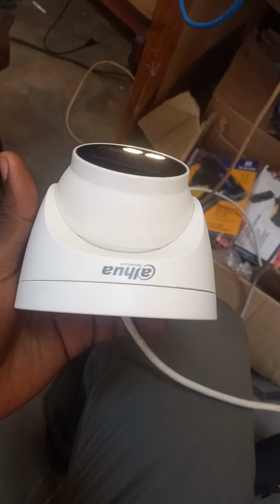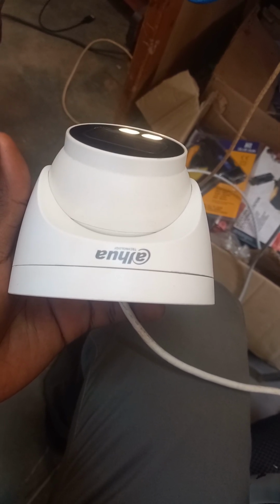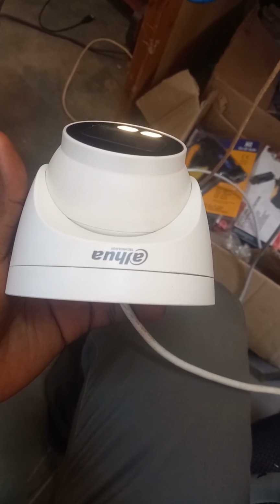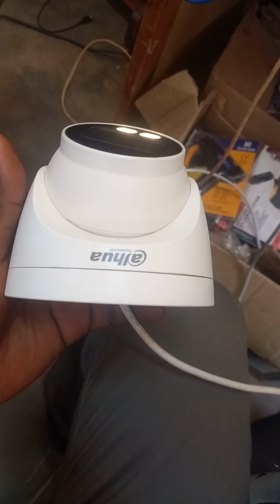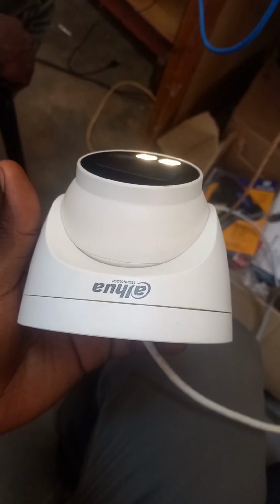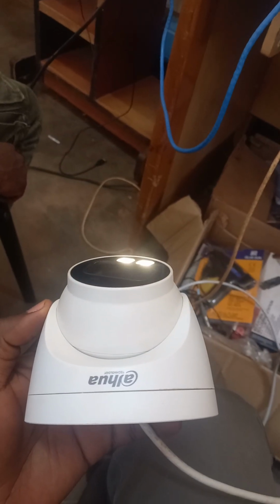Hello everyone. If you have a challenge on cameras and your camera has a username and password, you don't know the username and password, but you'd like to reset it, that's one issue. Also, if you're facing another issue where your camera is not connecting on the NVR switch, for example, this is a different company, and the NVR switch I have here is a Vision company.